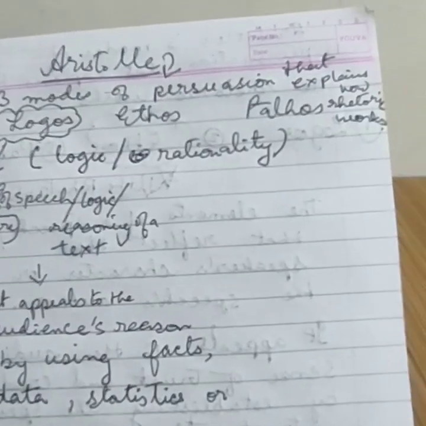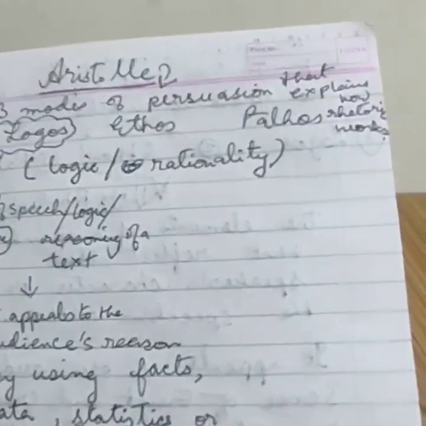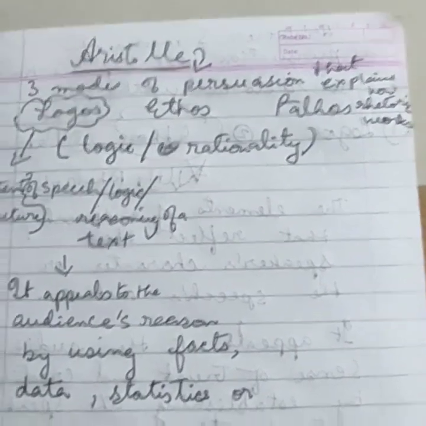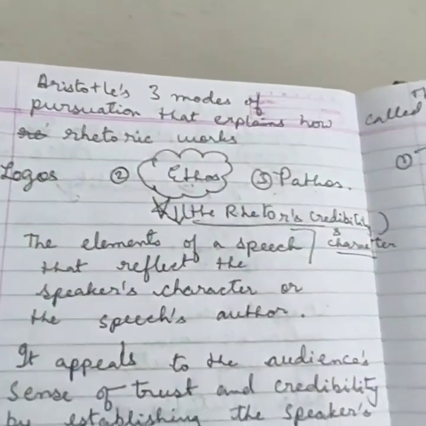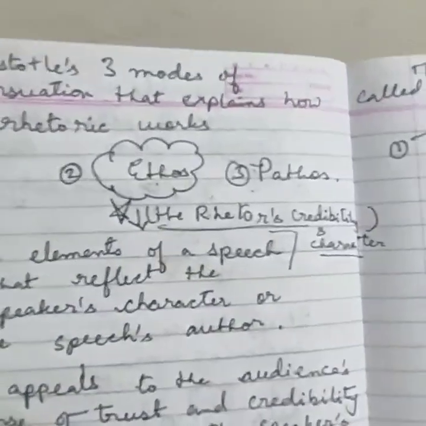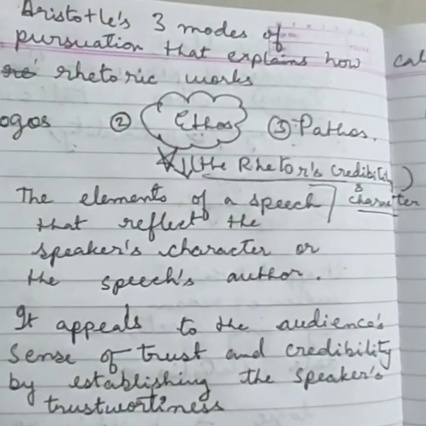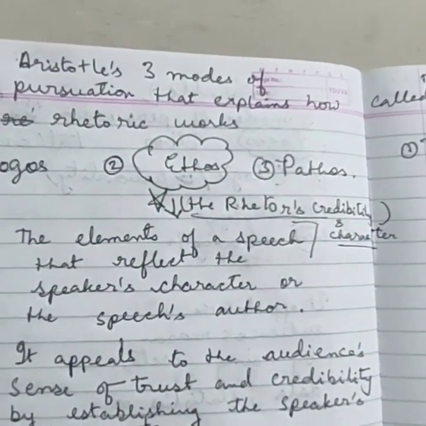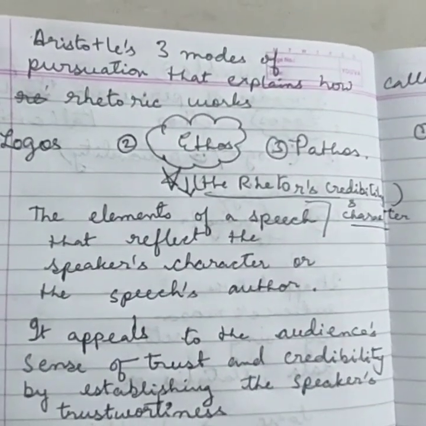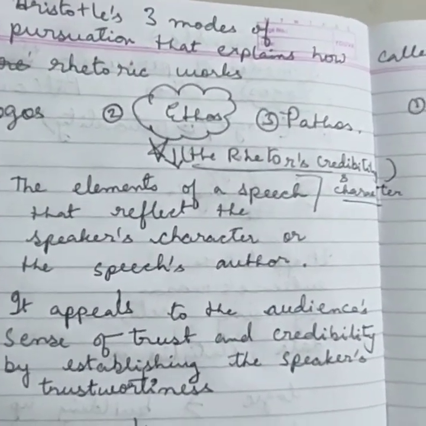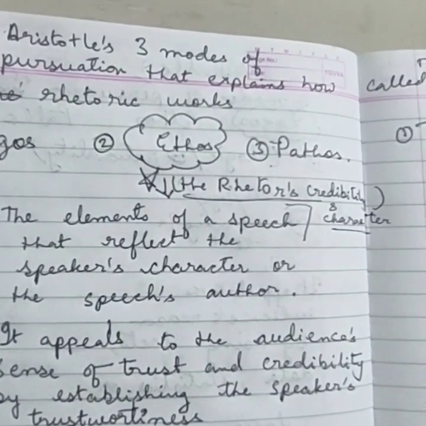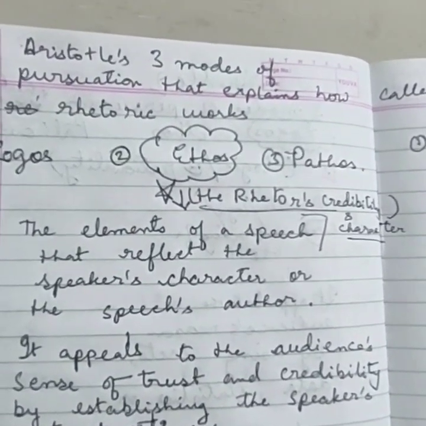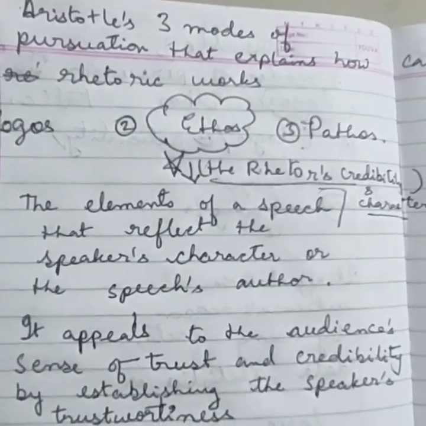Then the second part is ethos. Ethos means the speaker's credibility. Speaker's credibility. So what is speaker's credibility? That depends on the character of the speaker. If the character of the speaker is adorable, if it is acceptable to the audience, then the speech will have its effects. So this is the second component of effective rhetoric, that is ethos.